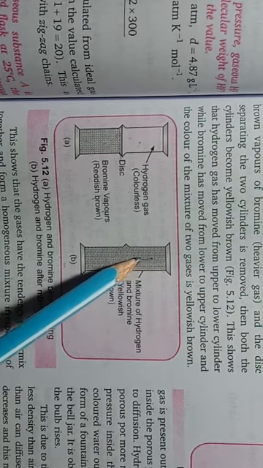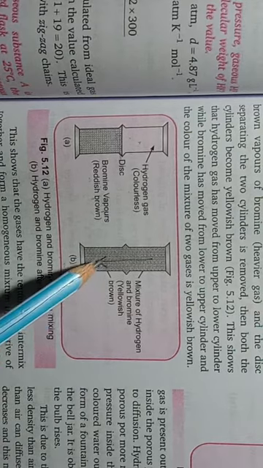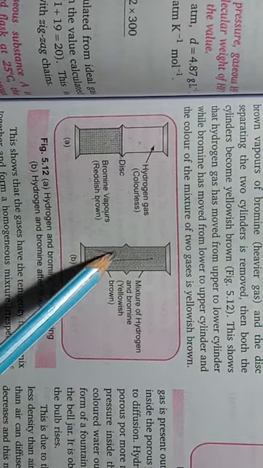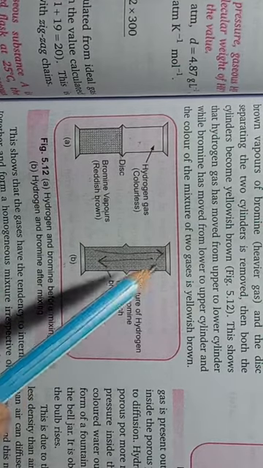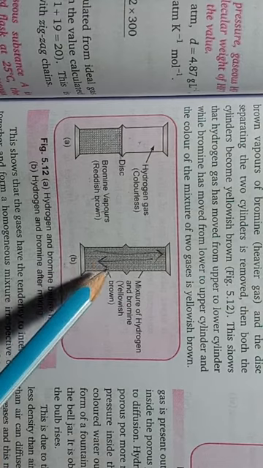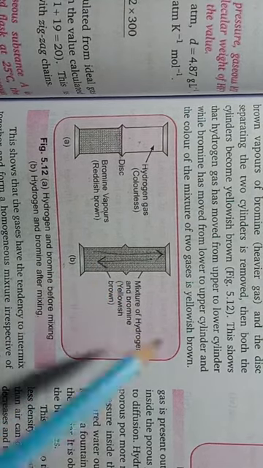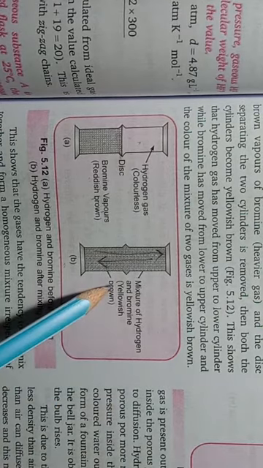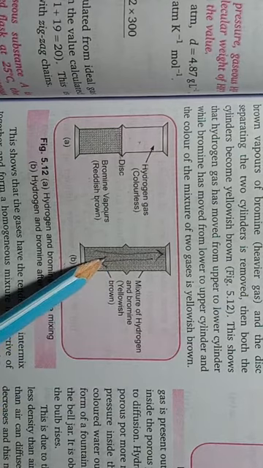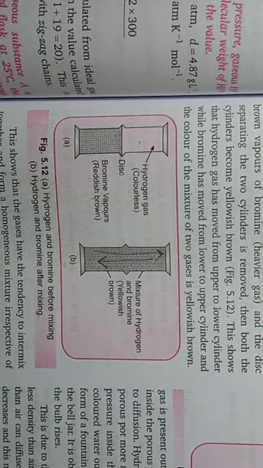then movement of hydrogen gas will start from this jar towards the bromine jar, and movement of bromine gas will start from its jar to the jar of hydrogen gas. So this intermixing will start without any external agency, and after some time you will get a mixture of hydrogen and bromine gas in these two jars, which shows a yellowish brown color.